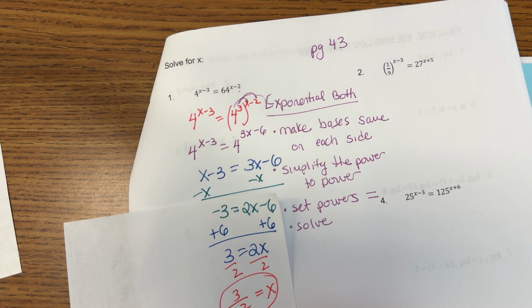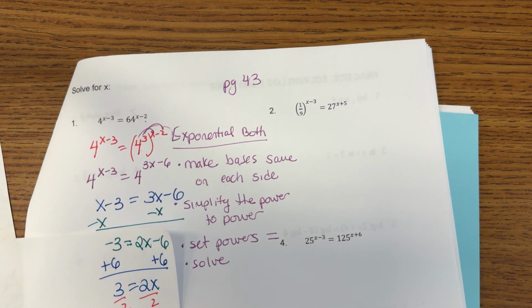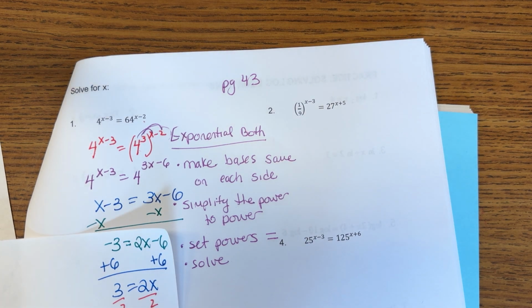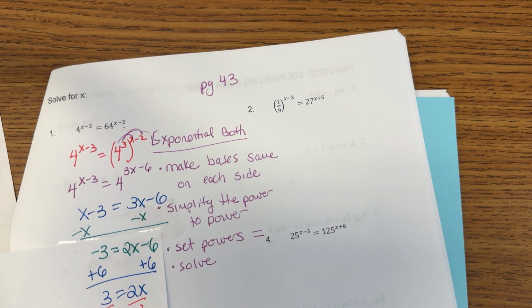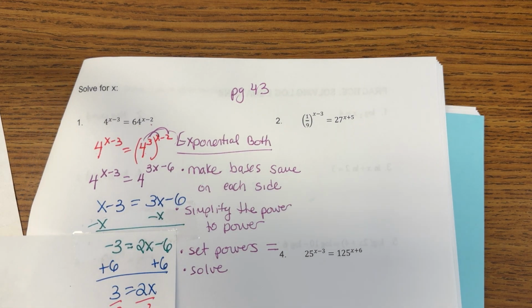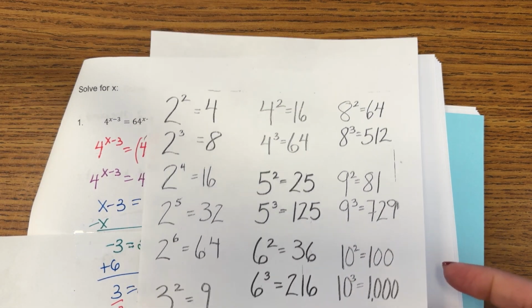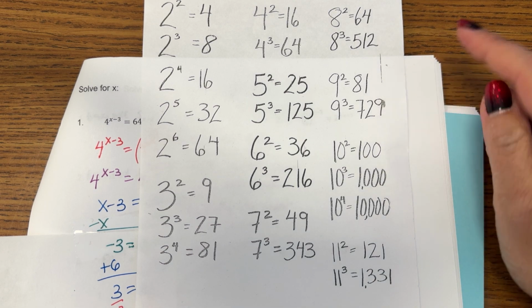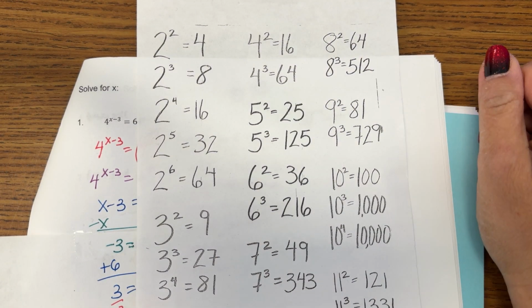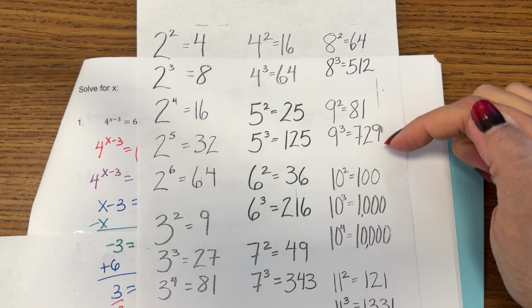All right, in number 2, take a look while I tape in my paper here. We've got 1/9 on the left and 27 as a base on the right. So, on my powers, 9 to any power can't be 27.